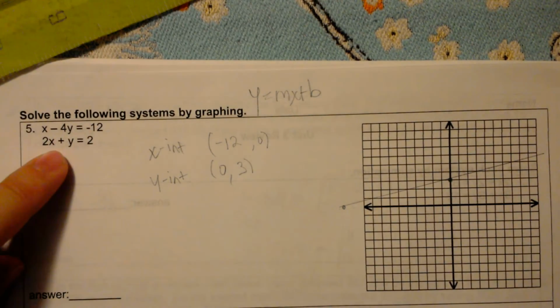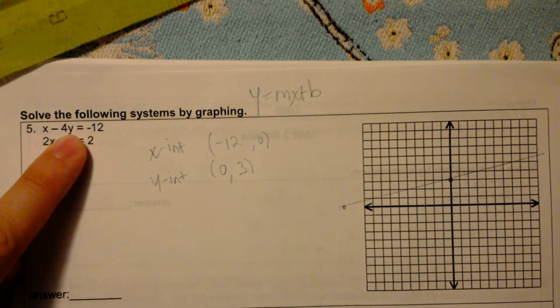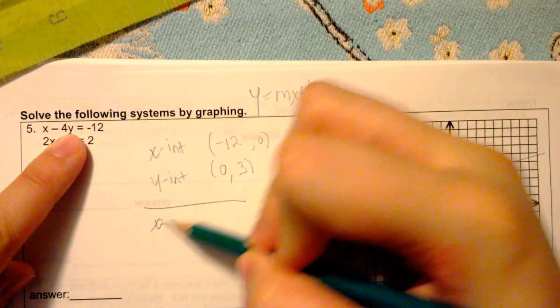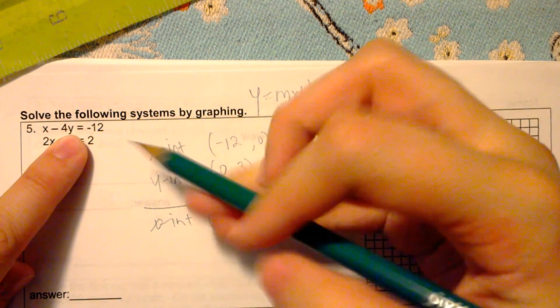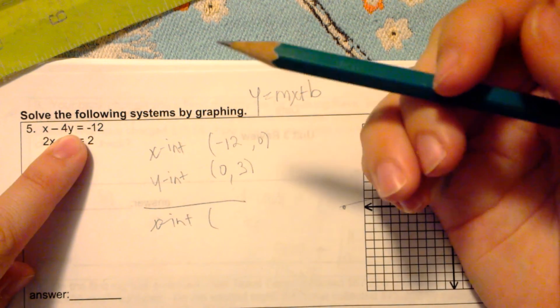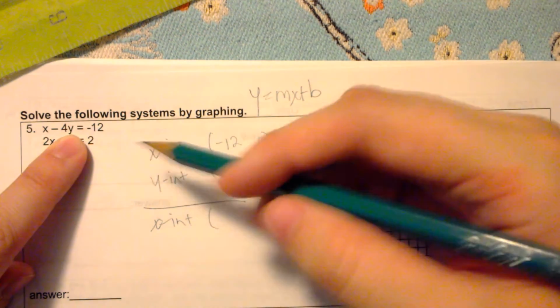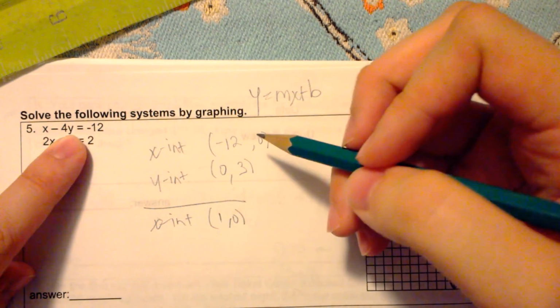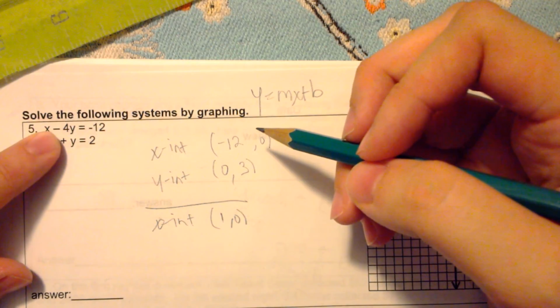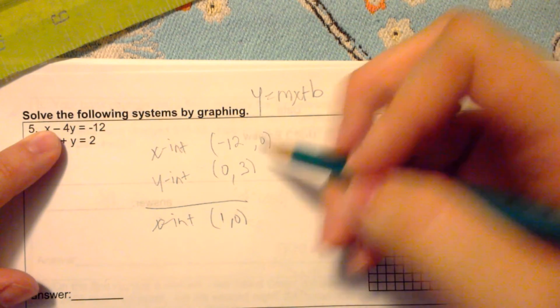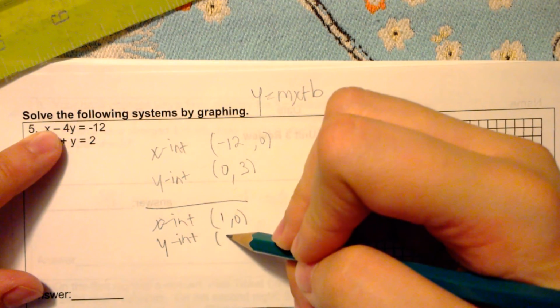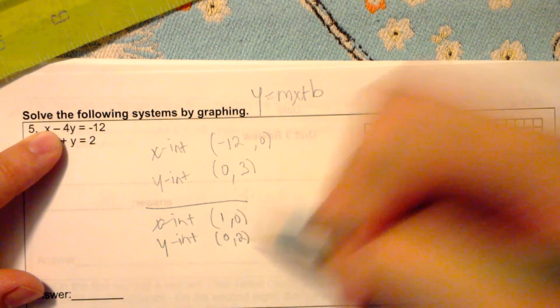My second line, if I cover up y, I get 2x equals 2. So my x-intercept is going to be, if 2x equals 2, then x has to be 1. It's 2 times 1 equals 2. And then for my y-intercept, positive y equals 2. So 0, 2.